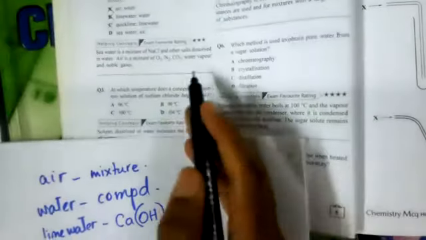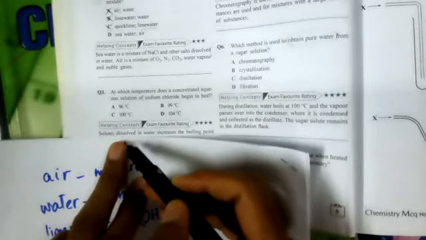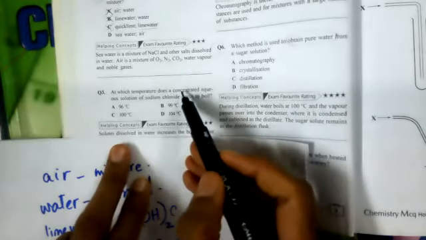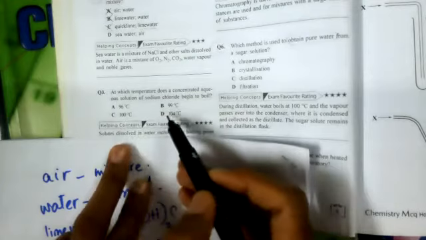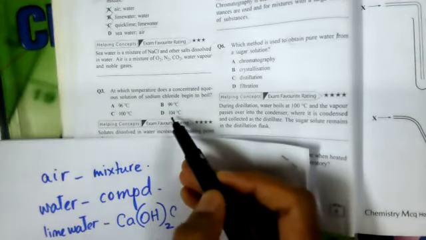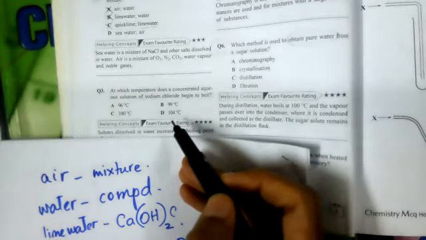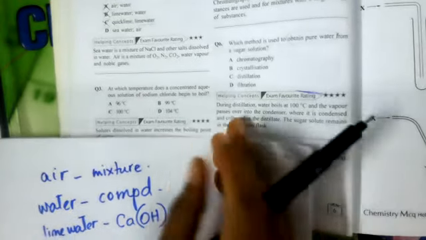So because the boiling point of pure water is 100, when you add salt into it, it's not going to decrease, but it's going to increase. So D is the only option which is greater than 100. Did you understand now? Yes, ma'am.